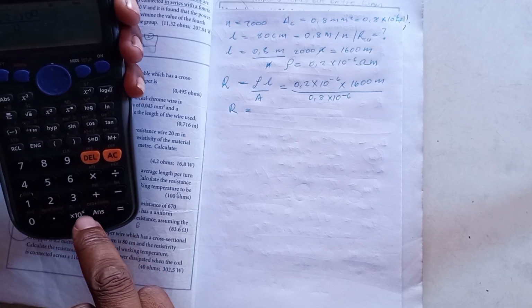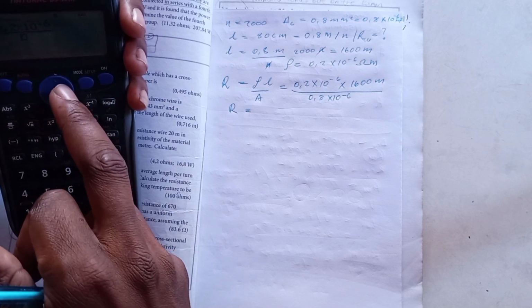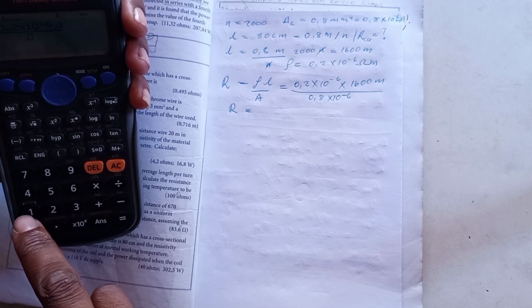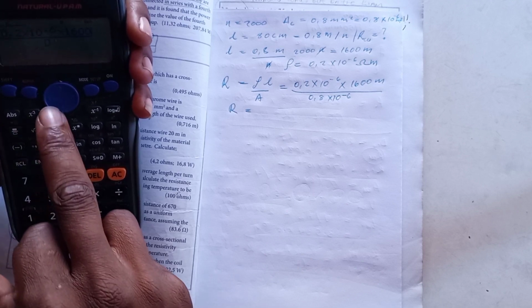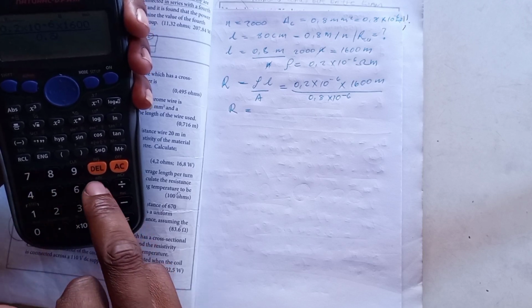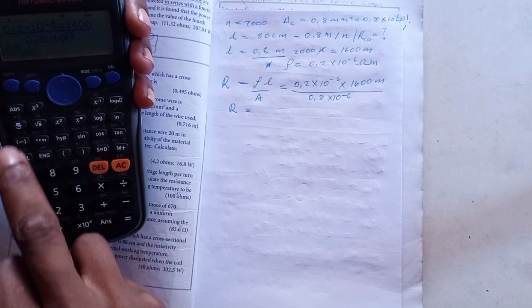Raised to minus 6. Then we multiply this by 1600. Then we divide this by 0.8 times 10 raised to minus 6.